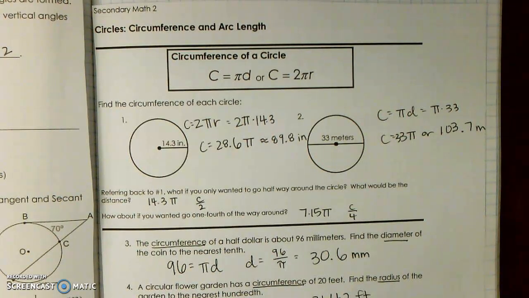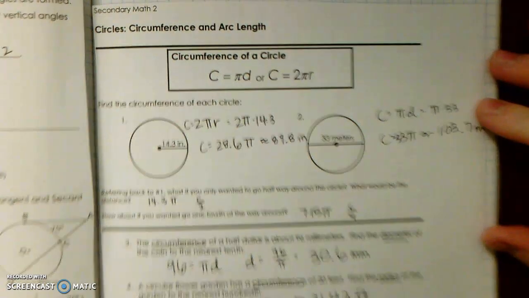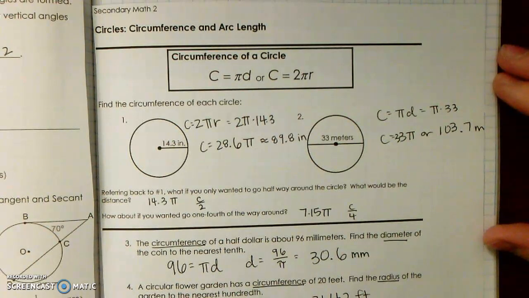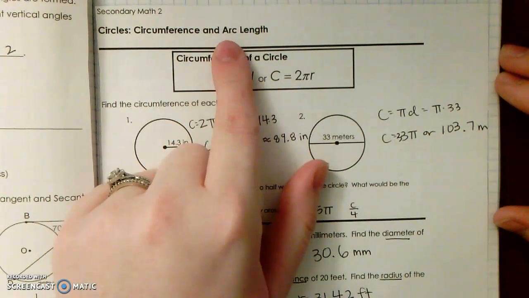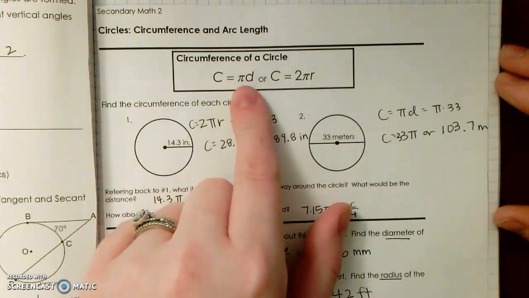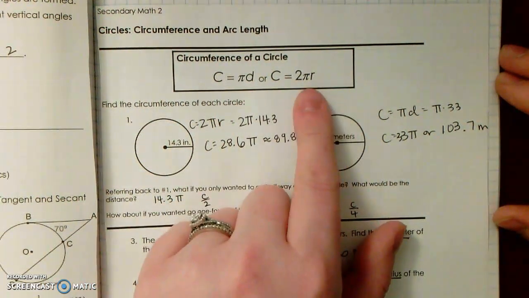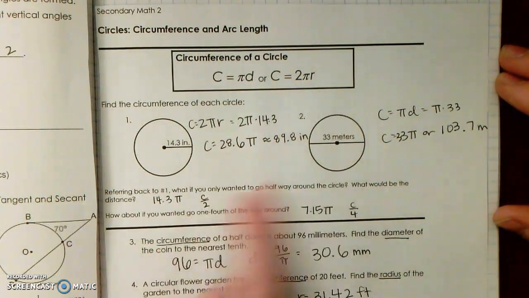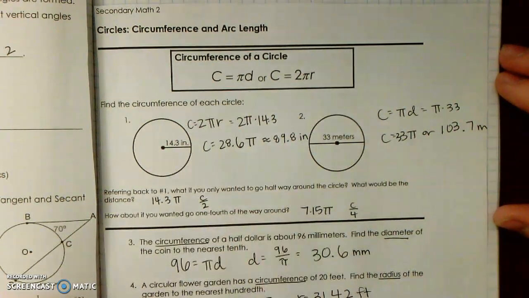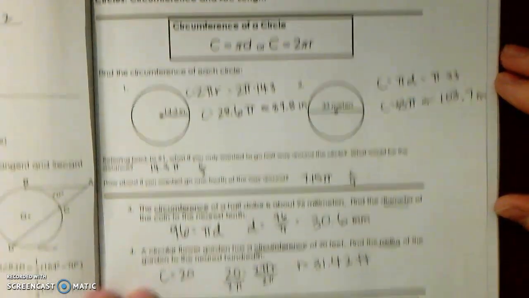Okay, so I'm just going to go over the notes that you did in class about arc length and area of a sector. So the first page is about circumference and arc length, and we know that the circumference we can find by doing pi times the diameter or 2 pi times the radius. And then these problems you just are practicing finding the circumference.